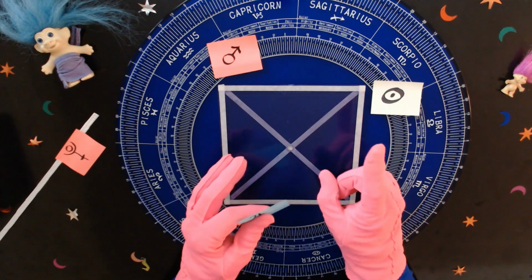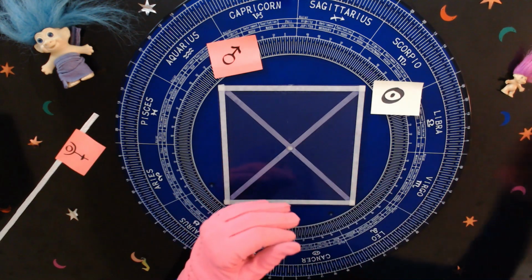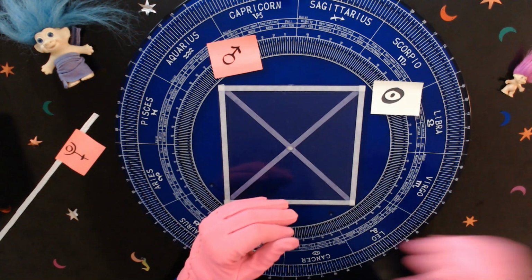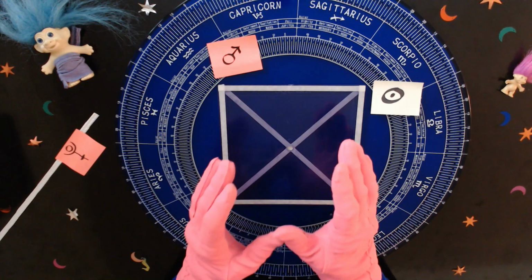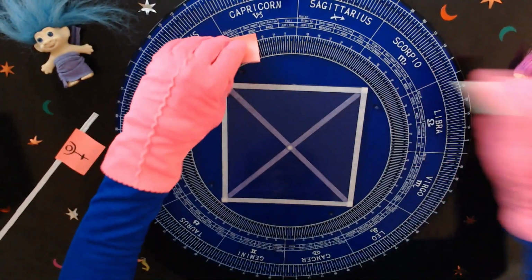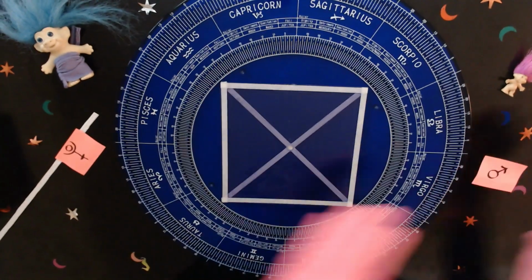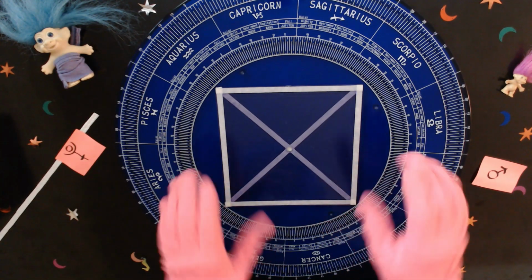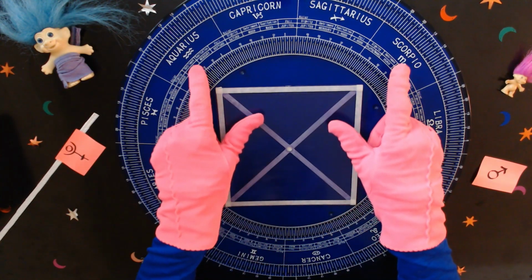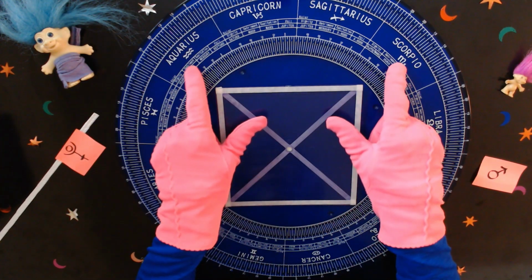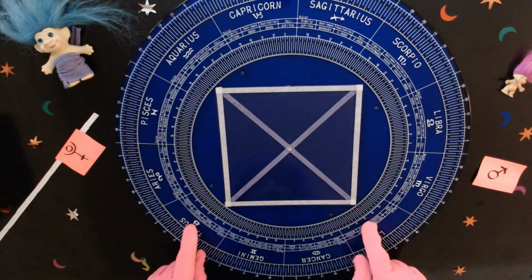Now remember, with a square, this is where our modalities really come in handy, because all the fixed signs are going to square each other.